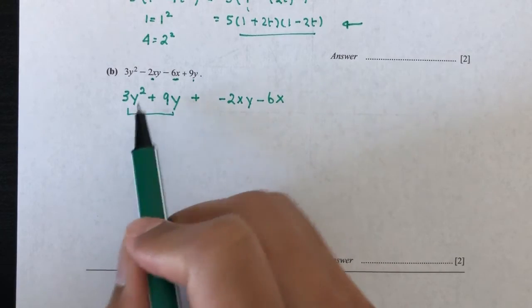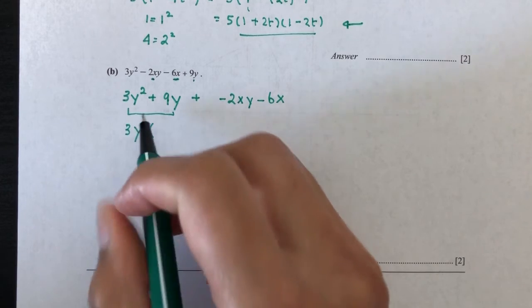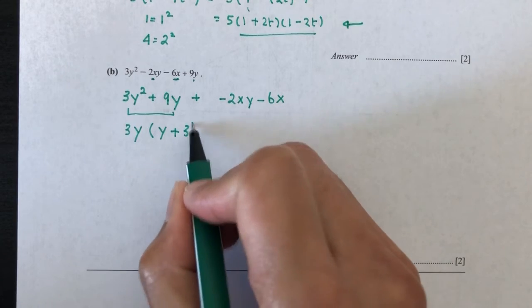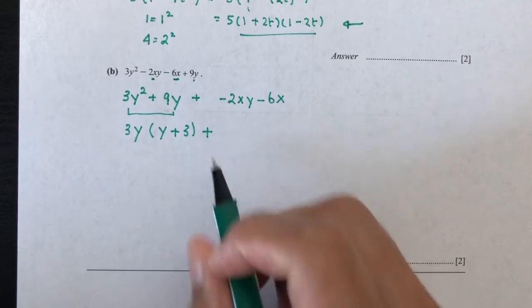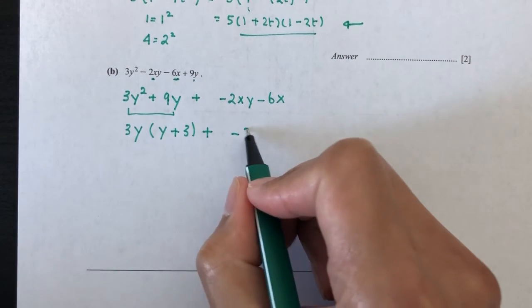So what is common? We see y is common and 3 is common. So what is remaining? We will have y plus 3. That will be plus. And what is common with those two? I see that minus is common, and the number 2 is common, and x is common.